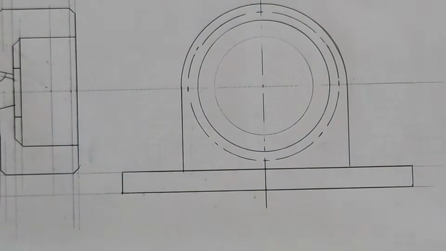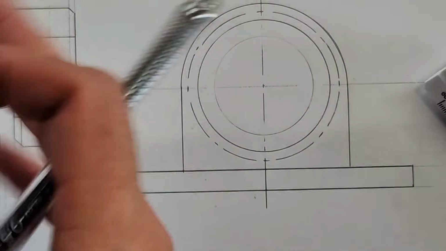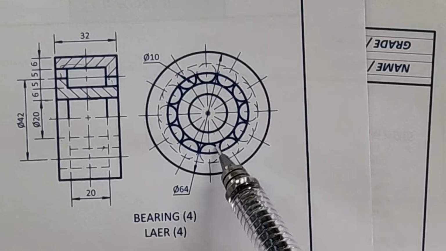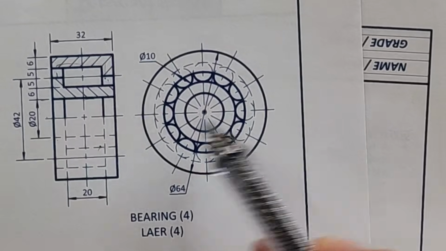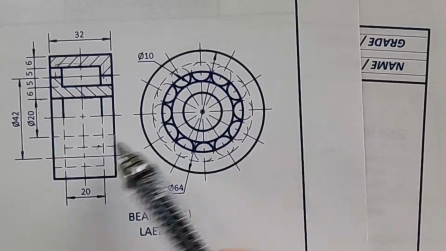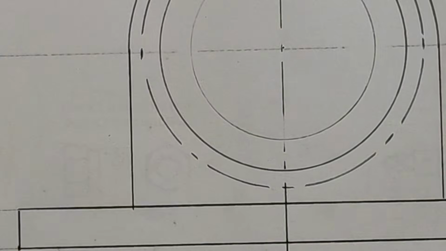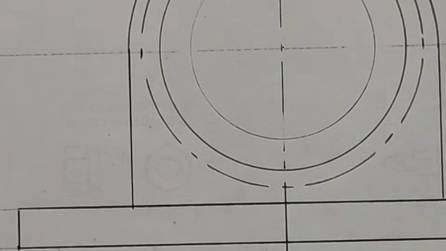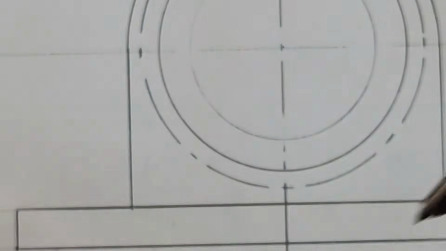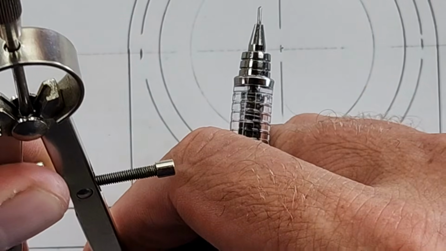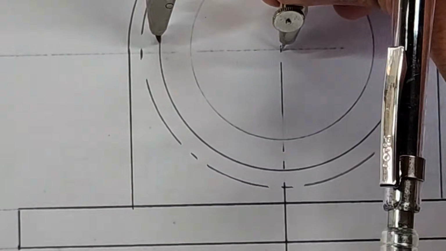Okay, to get that bearing, we're going to need a lot more focus on these specific measurements. They want us to draw this bearing as it is given here. So using exactly the measurements from there, that's going to take some time. Let's get going. 64 is the outer one. There's the outer.